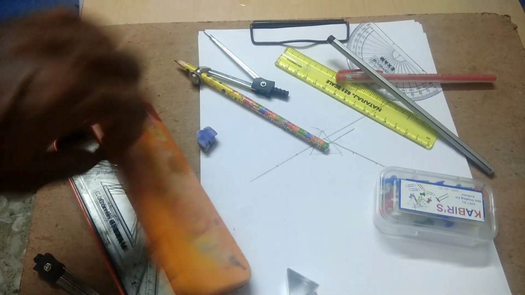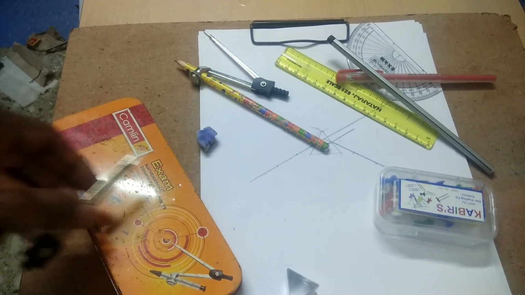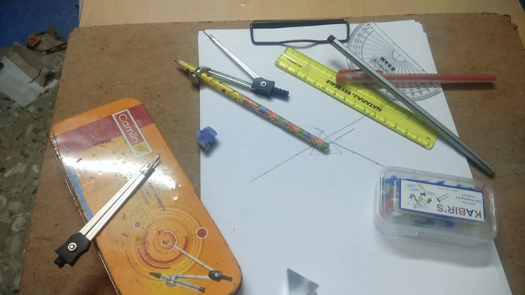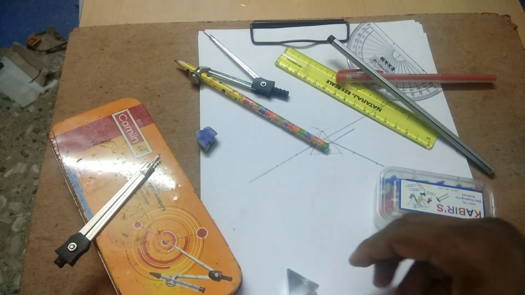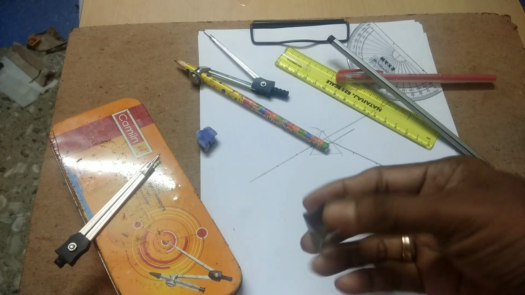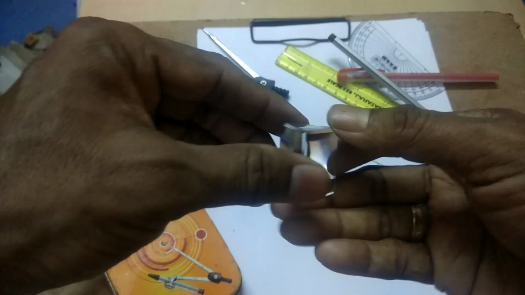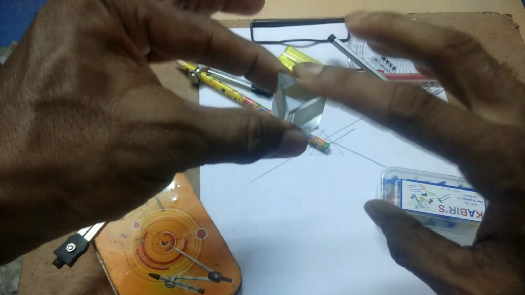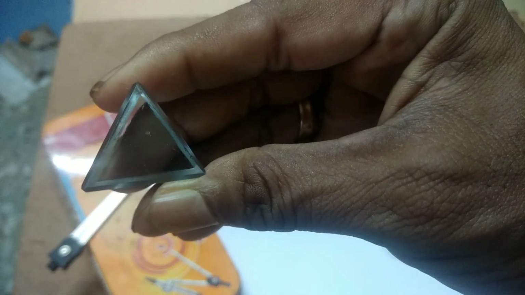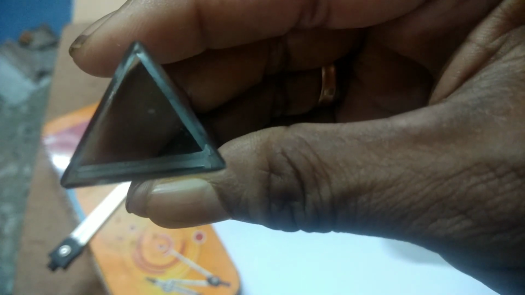Today we will find the angle of deviation of a prism. Here you see we have a prism also. You see this is the prism, and here you see this is the base of the prism, triangular. If you see clearly in the front view, the base of the prism is a triangle, and it is an equilateral triangle. That means all the sides of the triangle are same.